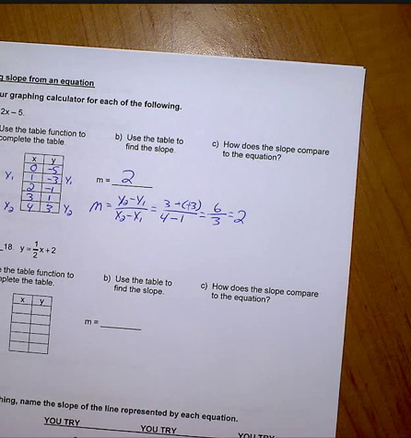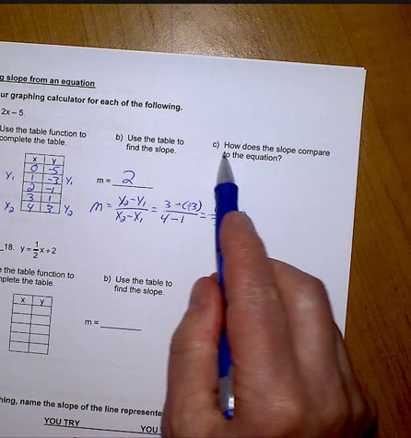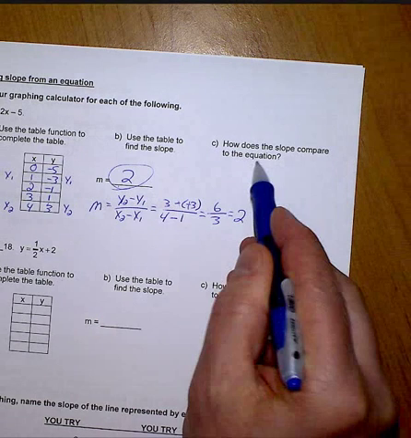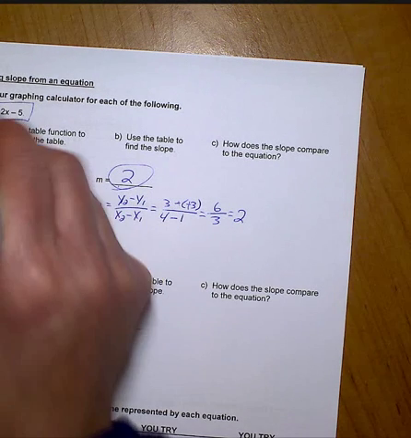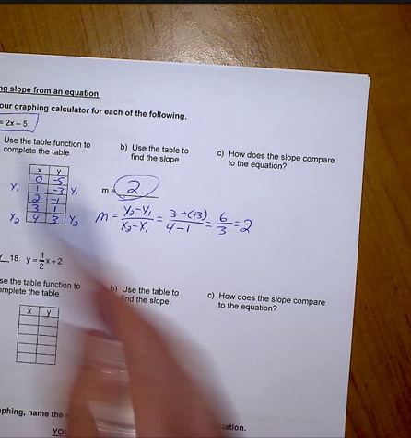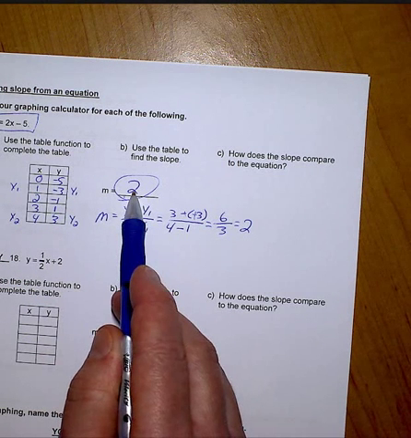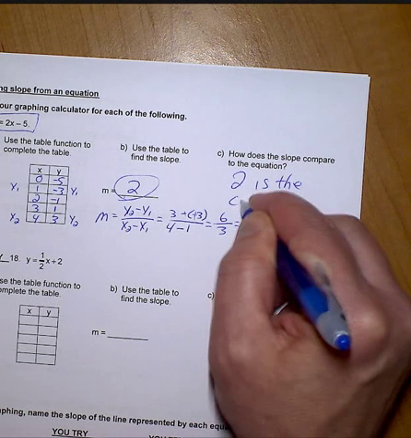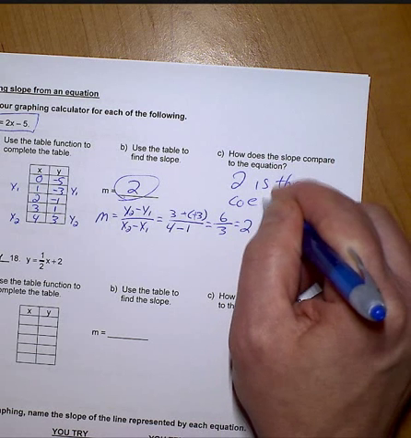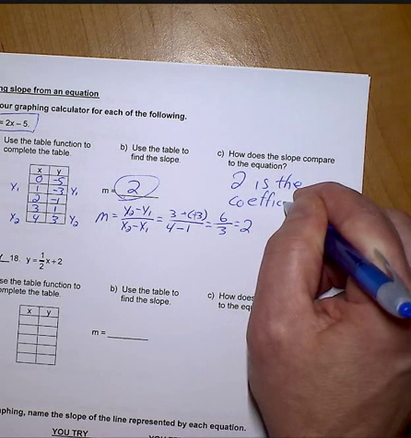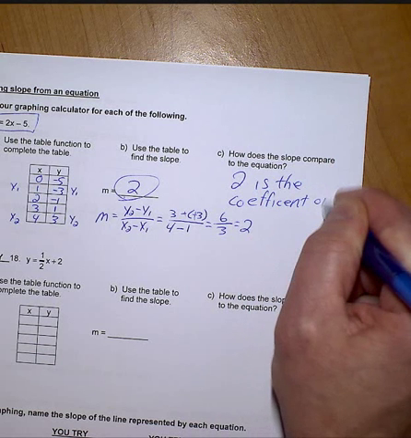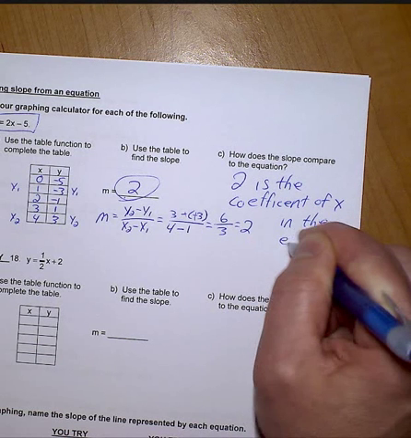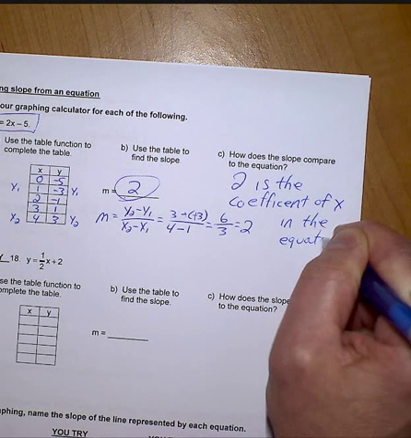Okay? And now part C says, how does the slope, so how does 2 compare to the equation? Do we notice anything? Well, I'm going to say 2 is the coefficient of x in the equation.